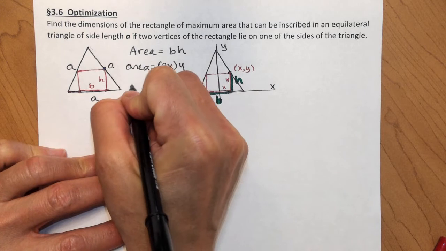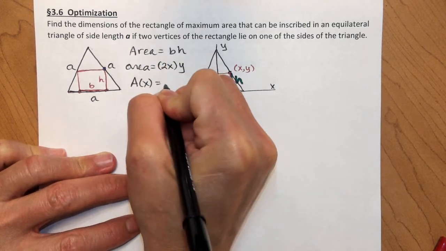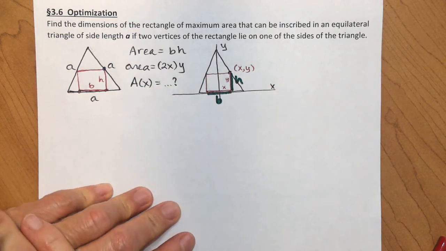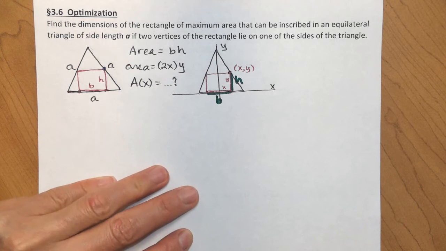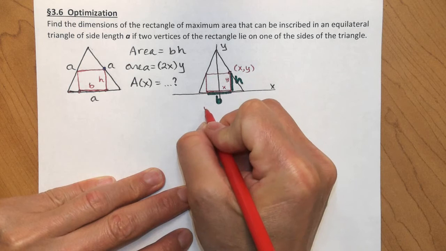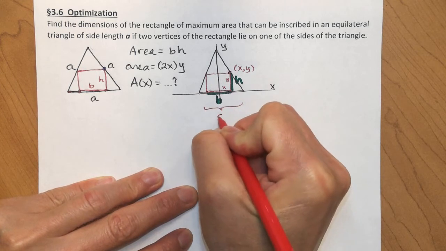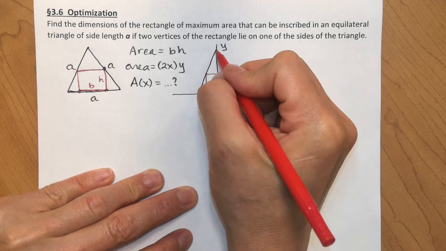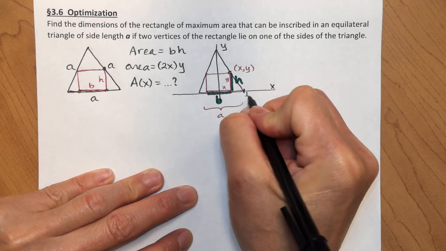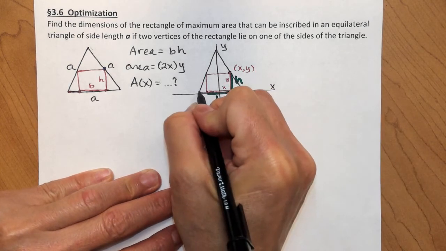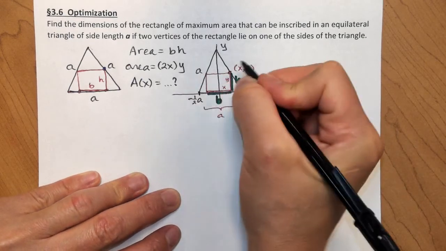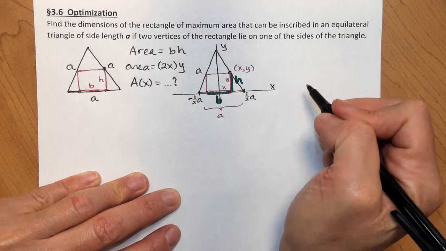So I'm going to try and write my area equation just in terms of X. So now I'm going to figure out a way to get rid of the Y. Okay, if all of the sides of the triangle have length A, and this top vertex is on the y-axis, then this value over here must be 1/2 A on the x-axis, whereas this would be -1/2 A. And then these side lengths are length A.